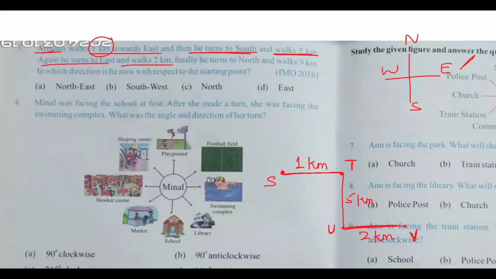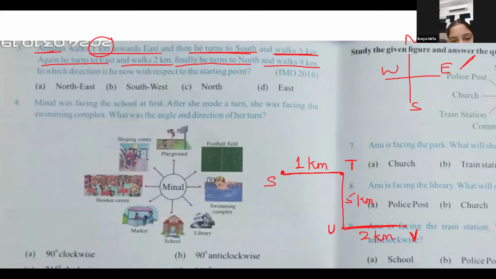And then the final turn that he took, finally, he turns to north and walks for 9 kilometers. So from point V, he will travel 9 kilometers towards north direction. Are you getting it, Inaya? Yes, ma'am. So from point V, if we draw 9 kilometers, see how long a line we'll have to draw.